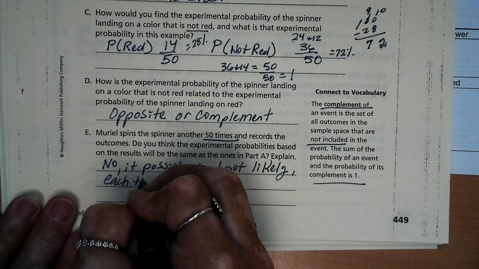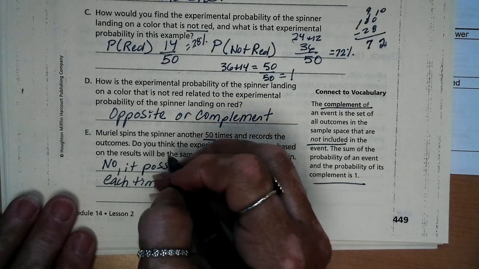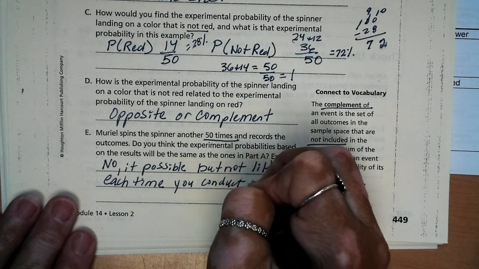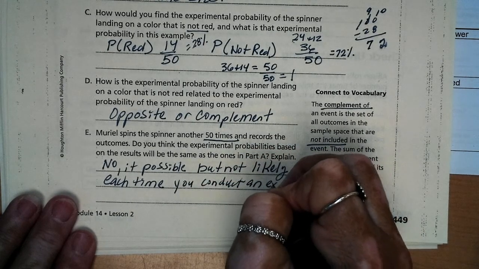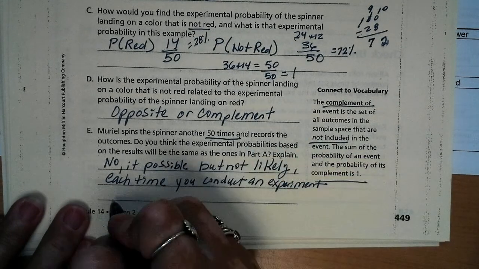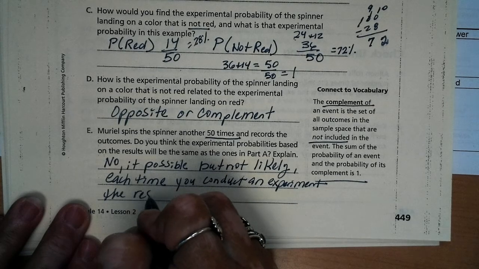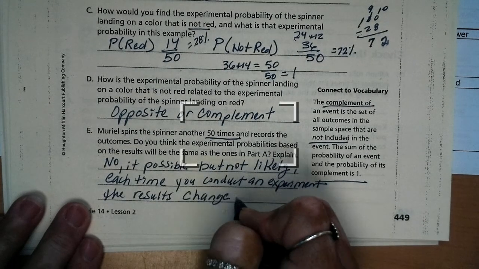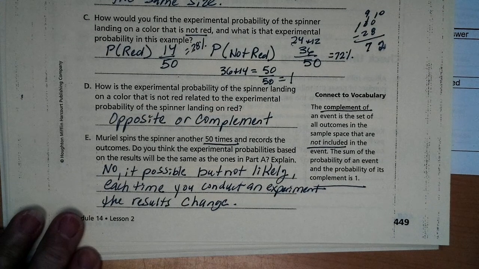Each time you conduct an experiment, the results change. Okay? So if I asked every single one of you in here to flip a coin or spin a spinner, every single one of us would probably get a different outcome.